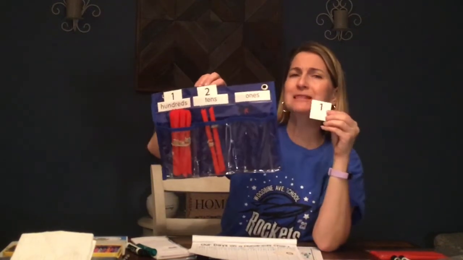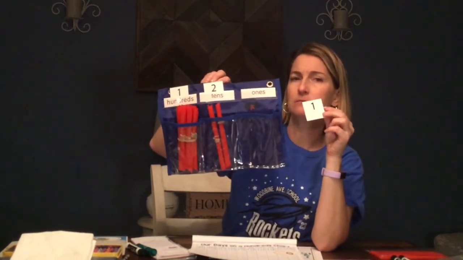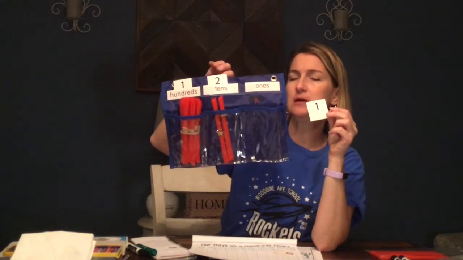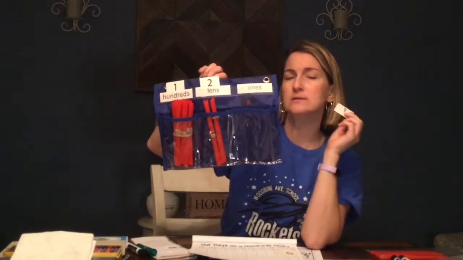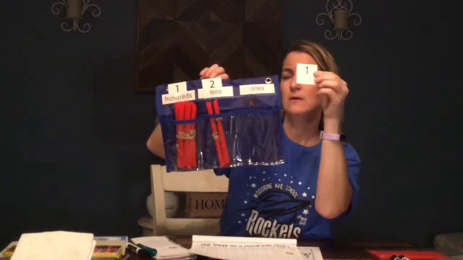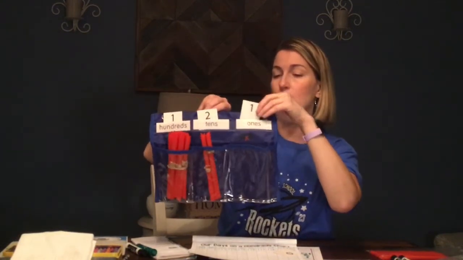Now, for 121, what place should I put the number 1 in? Does it go in the hundreds place, the tens place, or the ones place? Very good. It goes in the ones place.